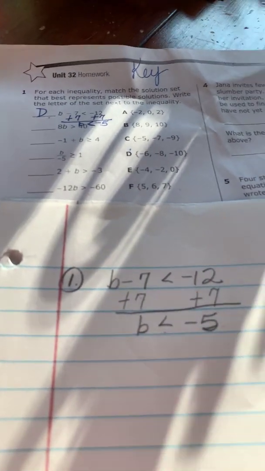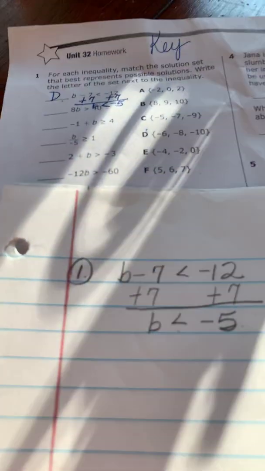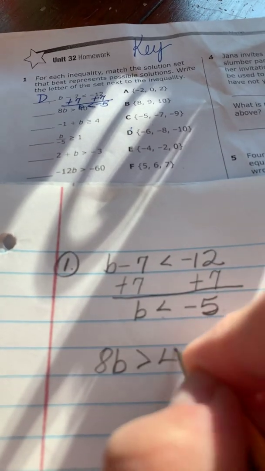So that's number one. Number two, well, it's still part of number one, but the second inequality that you have is 8b is greater than 40. So they're multiplying by 8. You would do the opposite, which would just be to divide by 8. So we would divide both sides by 8. 8 divided by 8 would be 1, which would just leave you with b. And then 40 divided by 8 would be 5.